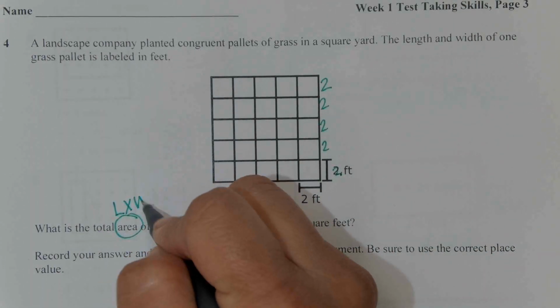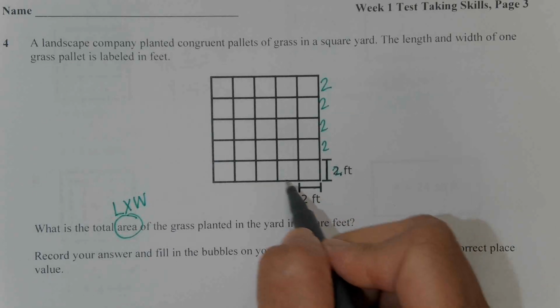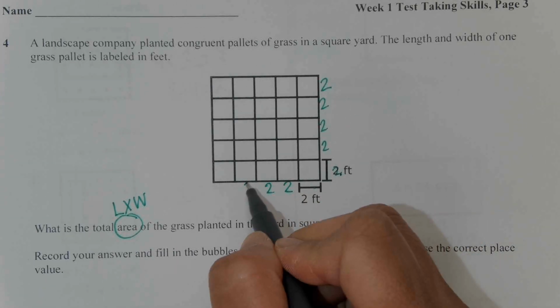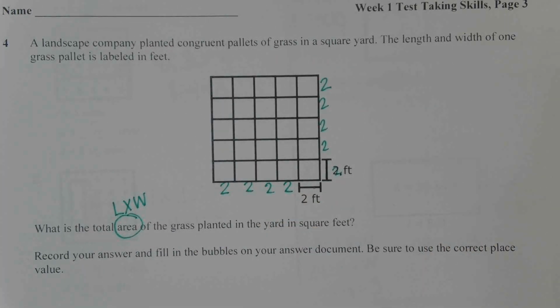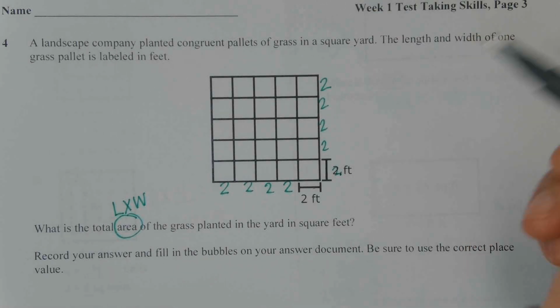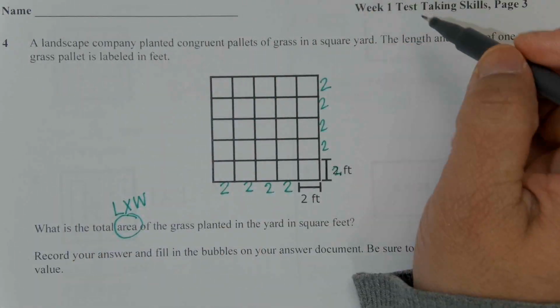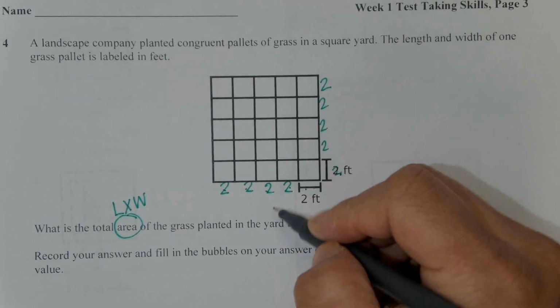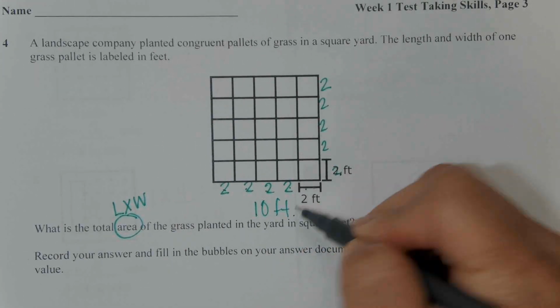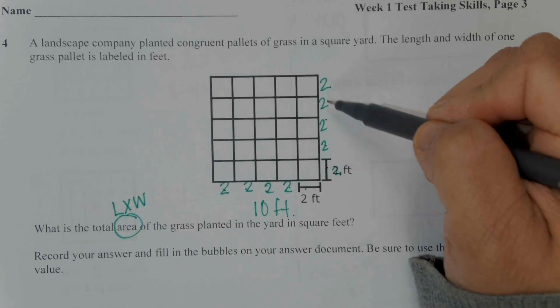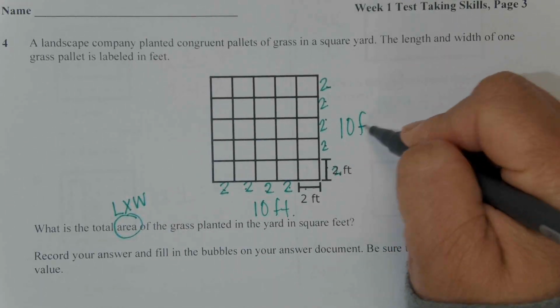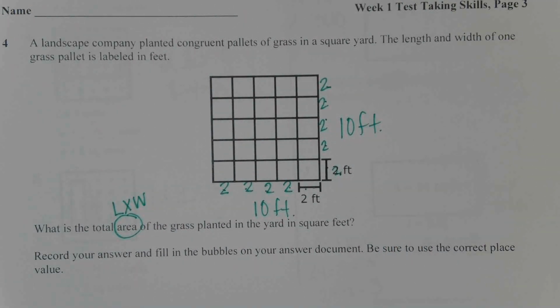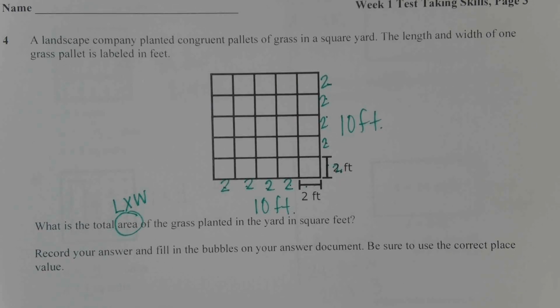Area, length times width. So let's see what our sides are: 2, 4, 6, 8, 10. So this side is 10 feet. This side is 2, 4, 6, 8, 10. This side is 10 feet. So we know that it is a square.